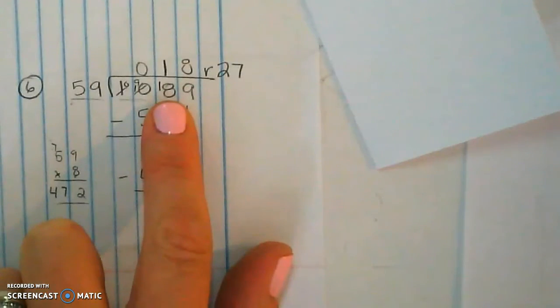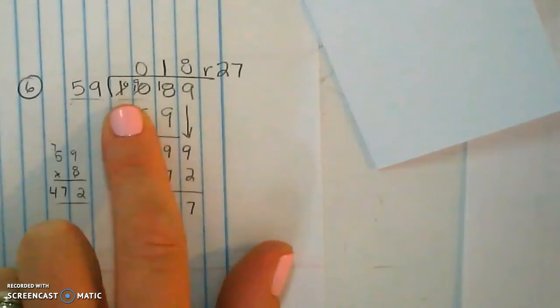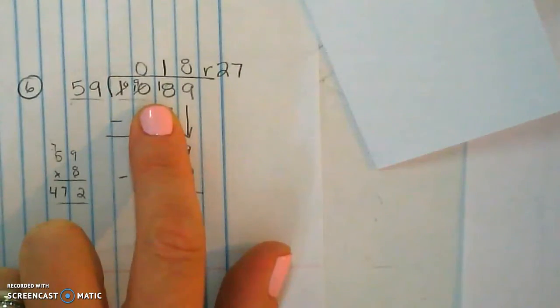So if I take a calculator and I multiply 18 times 59, I get 1,062. If I add 27, I get 1,089, which was the dividend we started with. So we did it right.